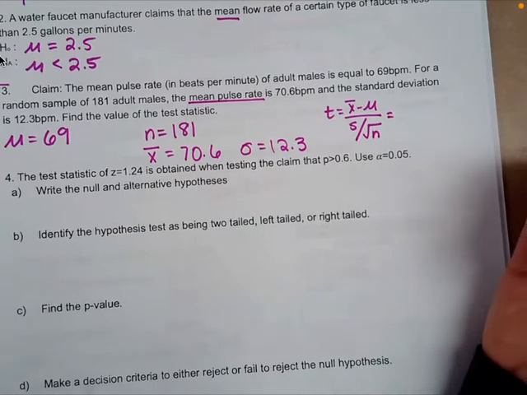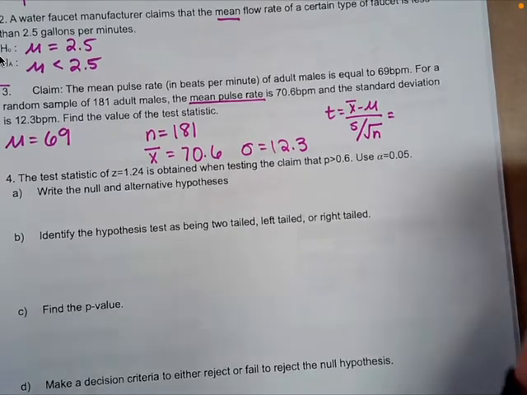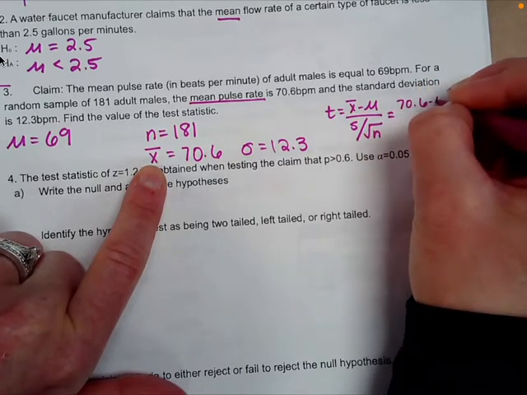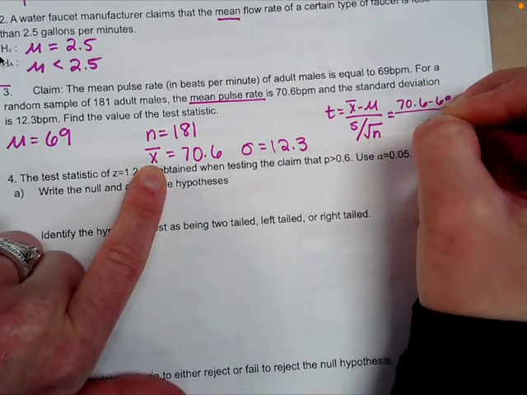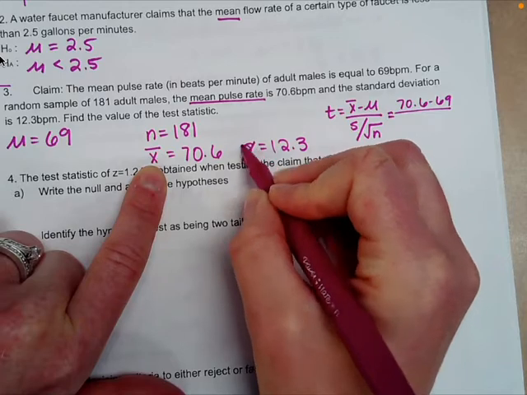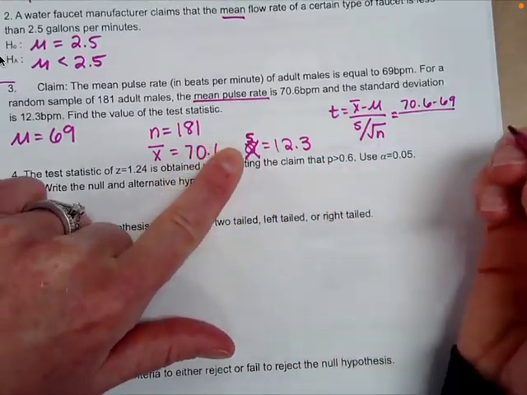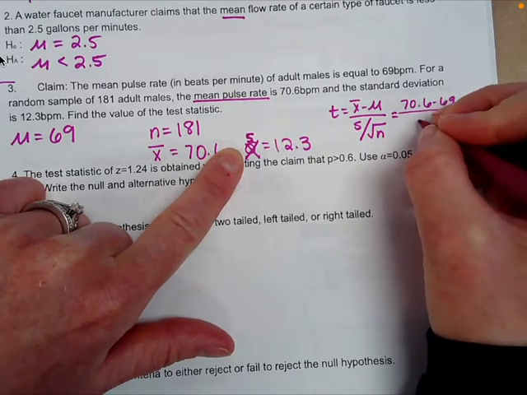So plug in our numbers and go ahead and find T. Oh, this should have been S. Sorry, because it was a sample, not the population.